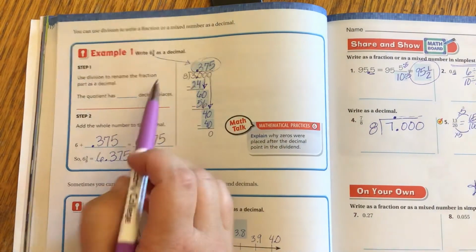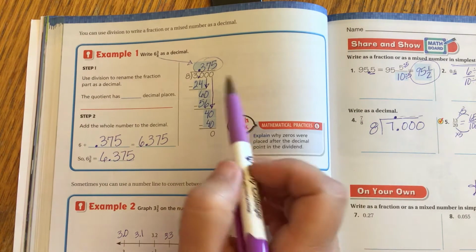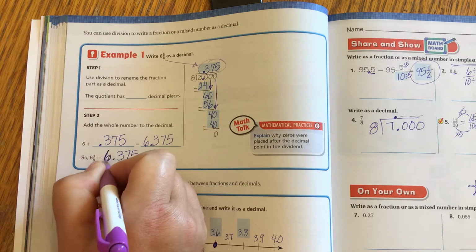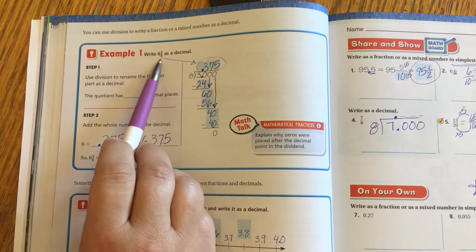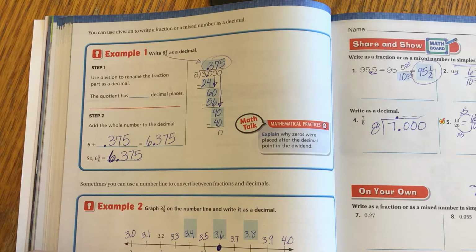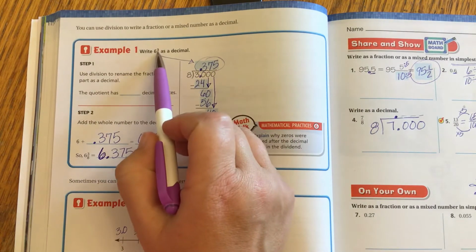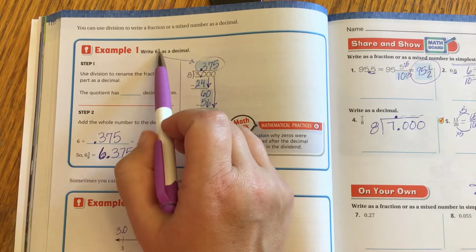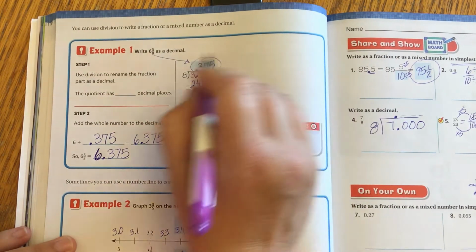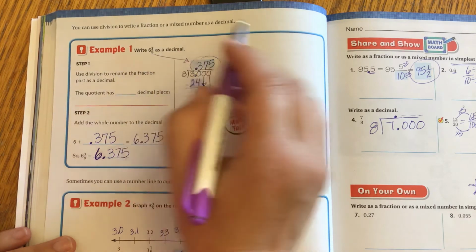On page 70, we have 6 3/8 as a decimal. So we've got 6 out front, and that's our whole number, but we need to find out what 3/8 is as a decimal. Well, 3/8 isn't easy like 5/10. So if it's a fraction that's not very friendly or one that we recognize, then what we need to do is take the top number 3, and if you say it out loud, 3 divided by 8.